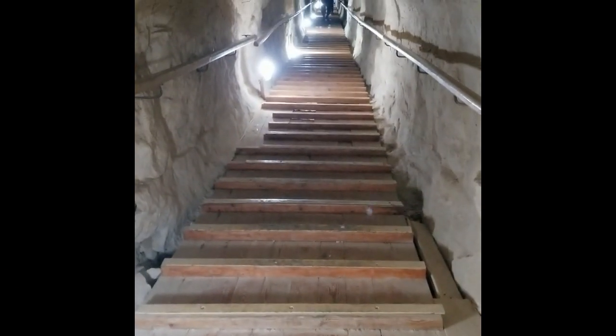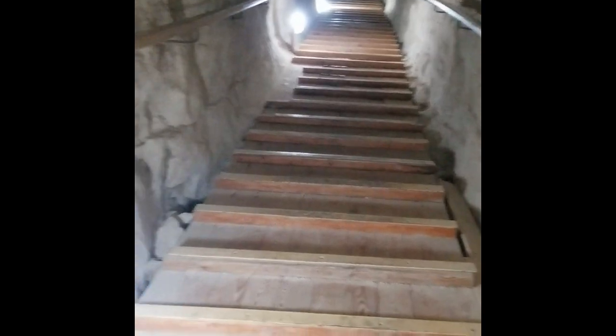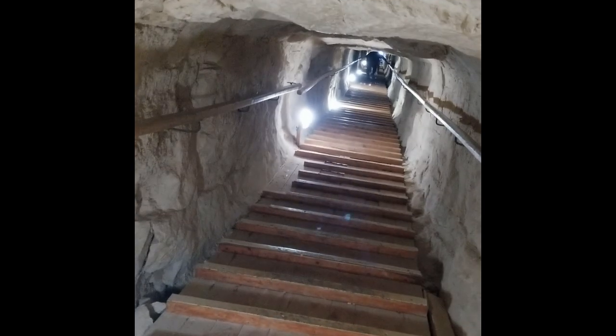All right, ladies and gentlemen, here we are down inside the bent pyramid of Dashur, and just made it down the northern pump shaft.